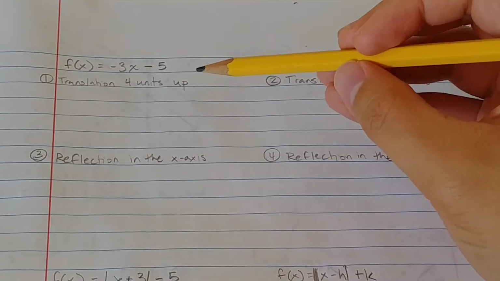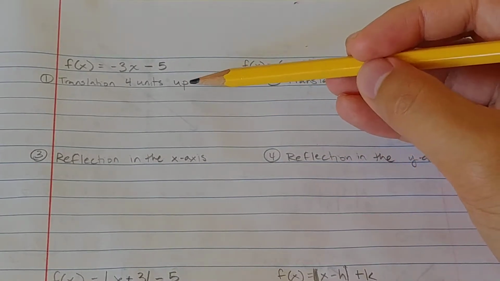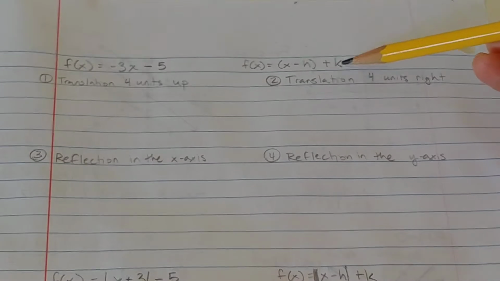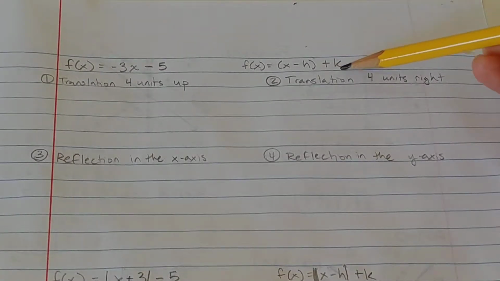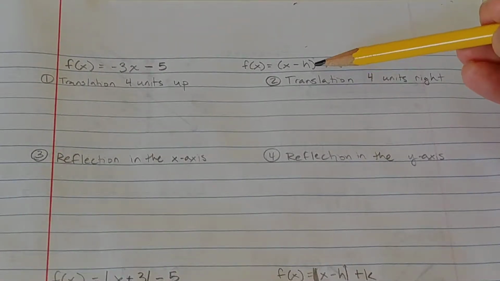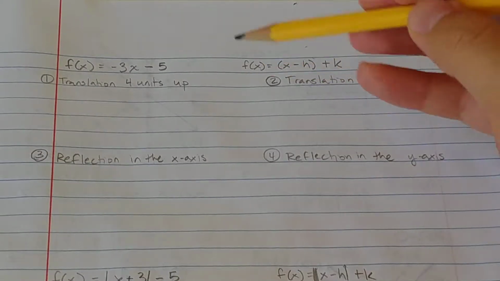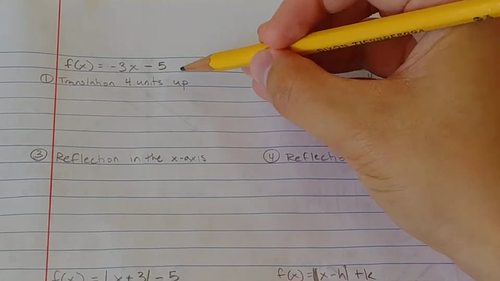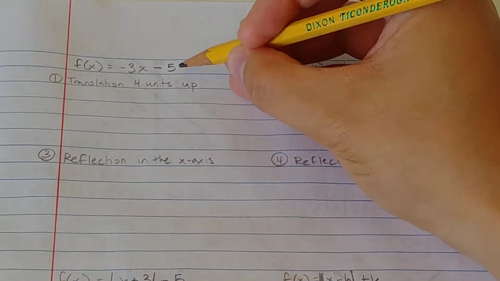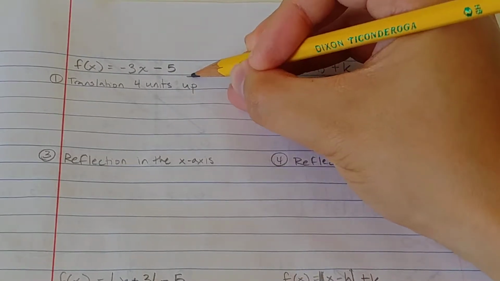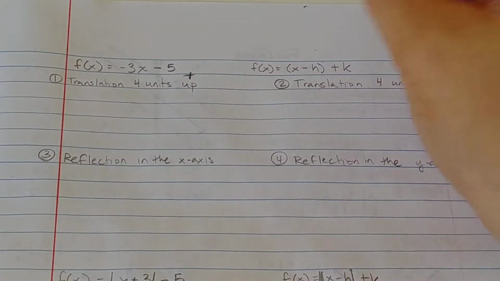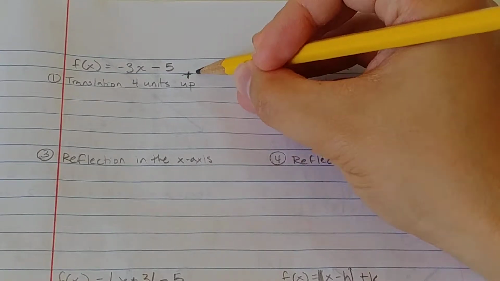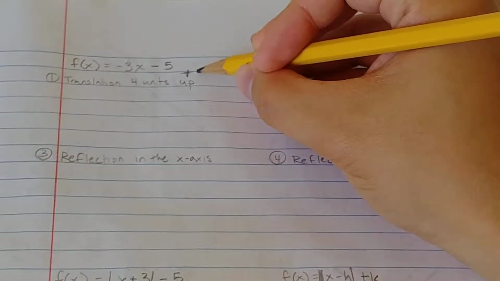Whenever we're translating it, moving it up or down, we're going to be adding or subtracting on the outside of that parentheses. So since it's up, we're going to be adding 4. Okay. So up is adding. And that's going to be the k.